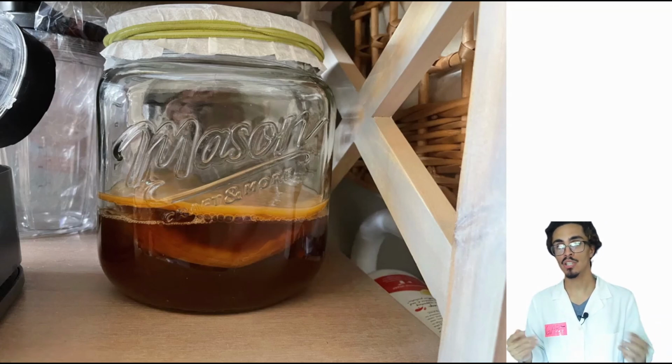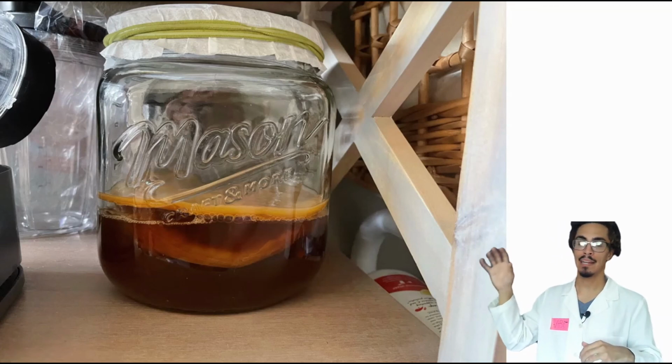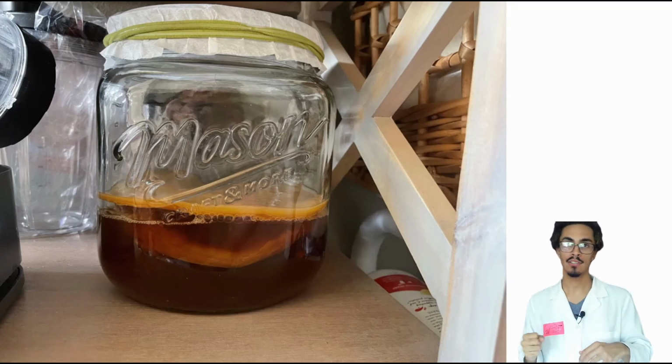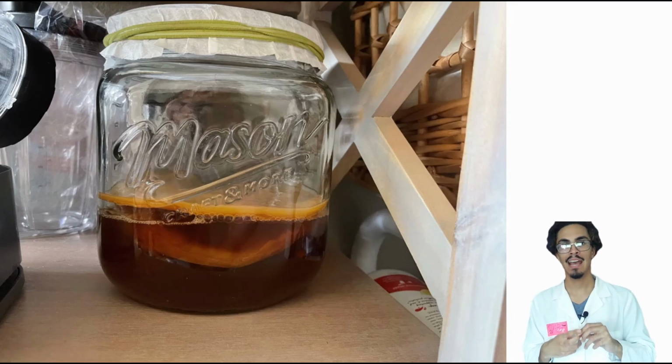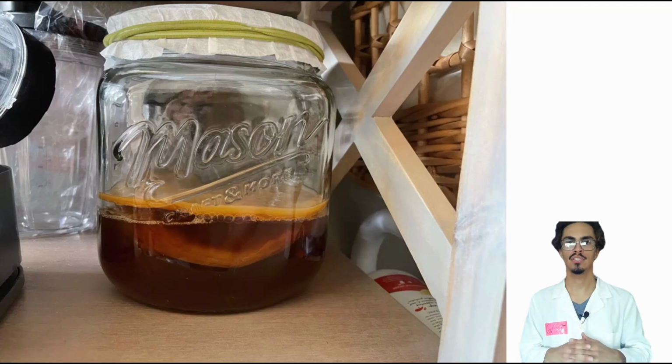In the case of kombucha, the fermentation that is being done by that SCOBY I talked about earlier is lactic acid fermentation, a very small bit of alcohol fermentation, and acetic acid fermentation. But the possibilities for this process are endless.